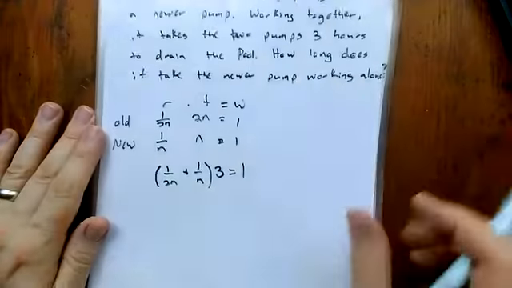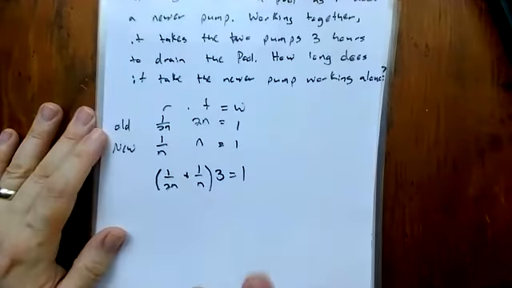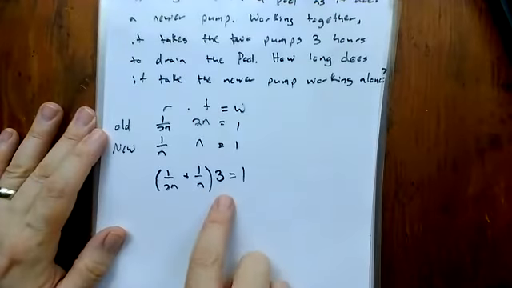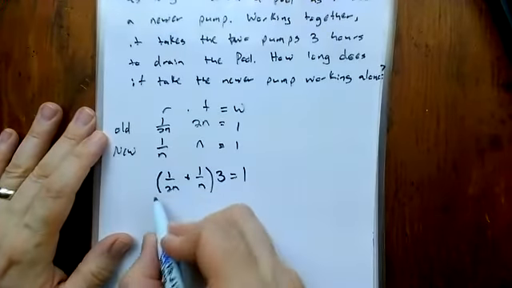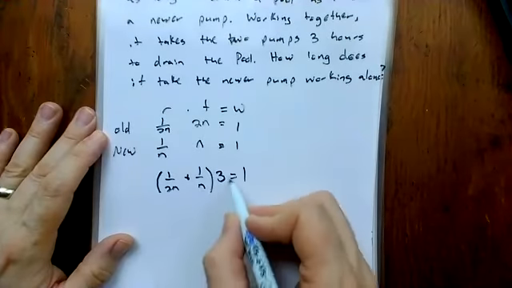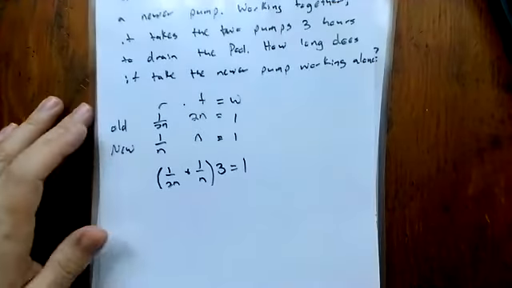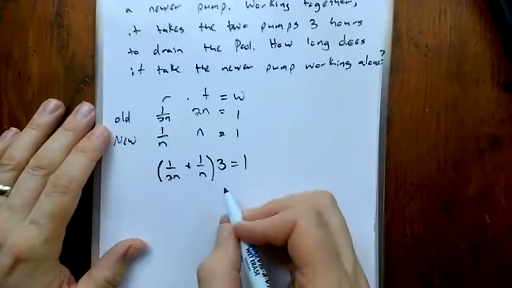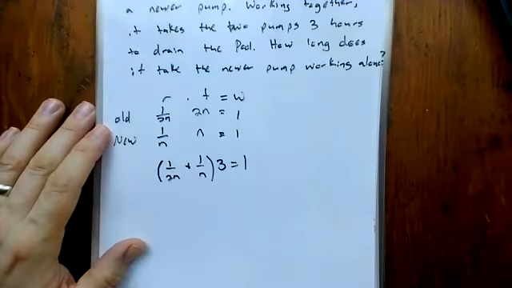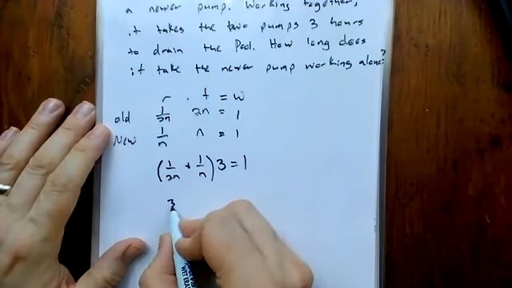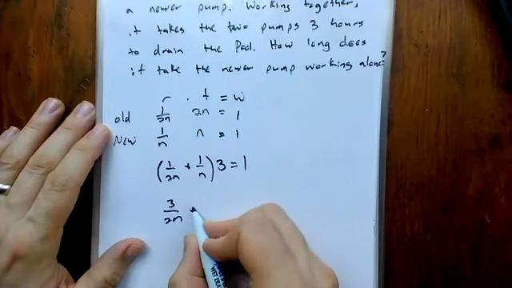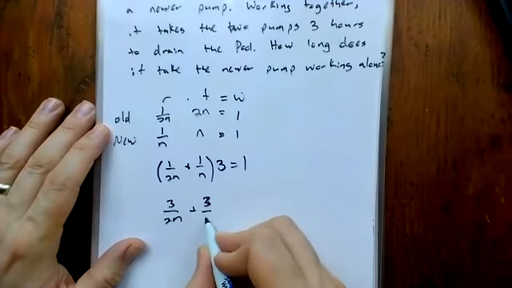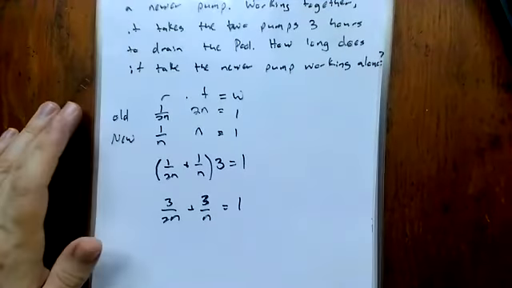This is what it means when it says both of them working together takes 3 hours. Let's go ahead and solve this. This time I'll just distribute this 3. So I'll have 3 over 2n plus 3 over n is equal to 1.